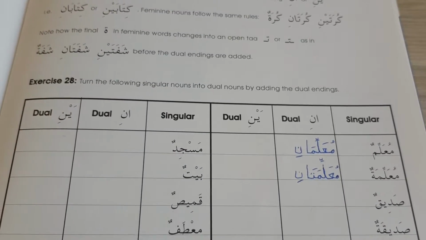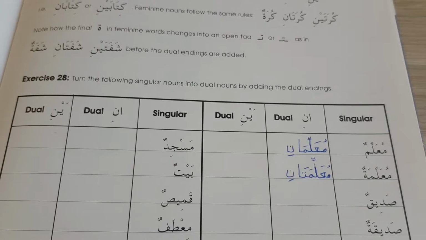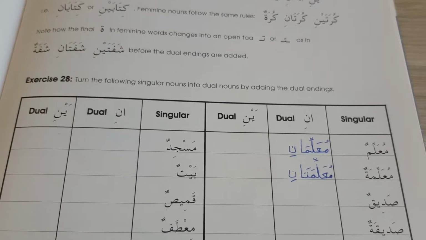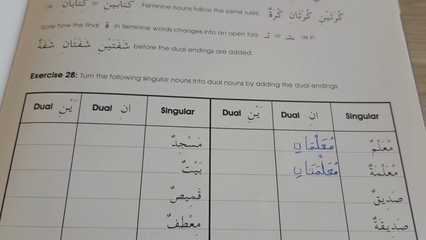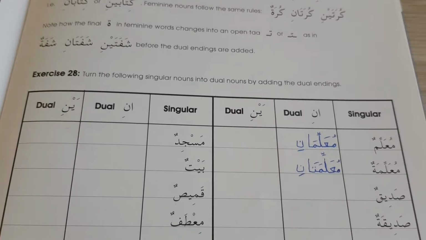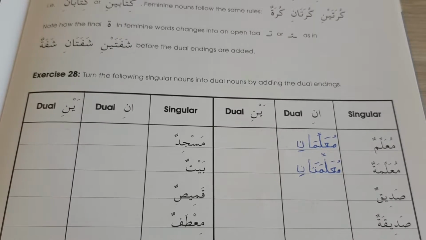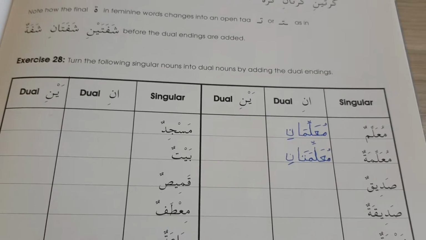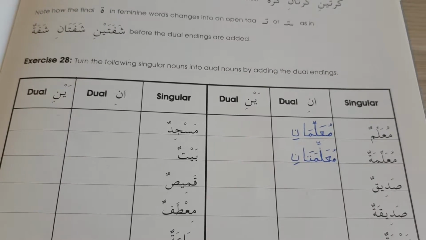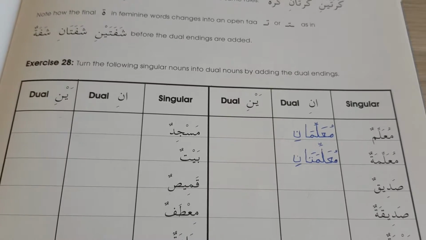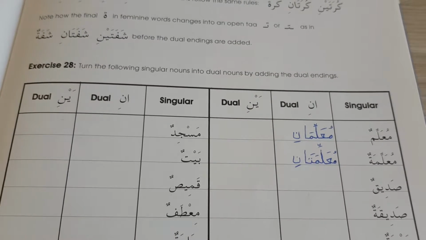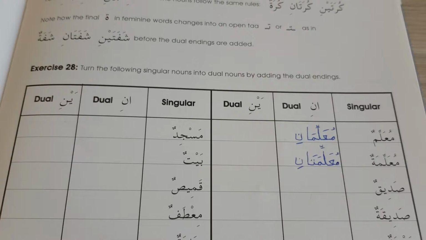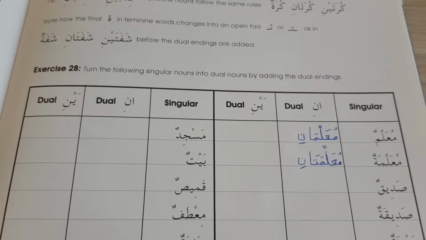All right, here we've got some examples. I've done two for you. So we have muallim, which means male teacher. One male teacher. If we want to make a dual, we'll just add the ani, so it'll become muallimani. Two male teachers. Muallimah, which means one female teacher. If we want to say two female teachers, we just add the ani, so it'll become muallimatani.